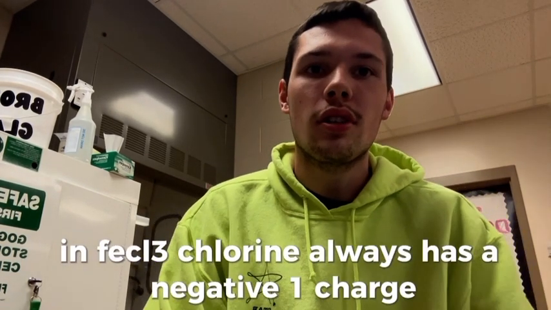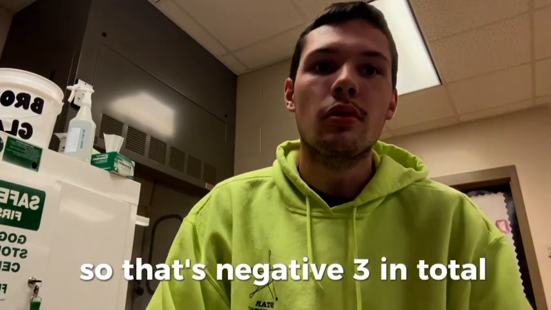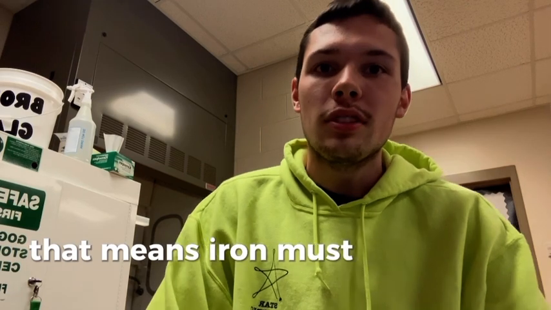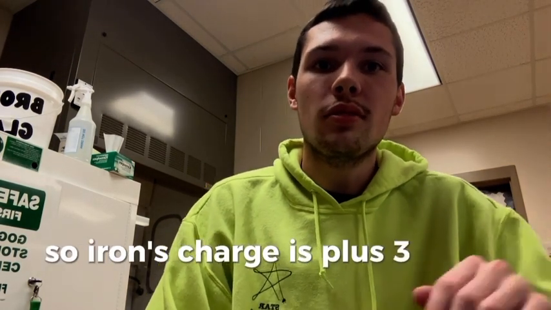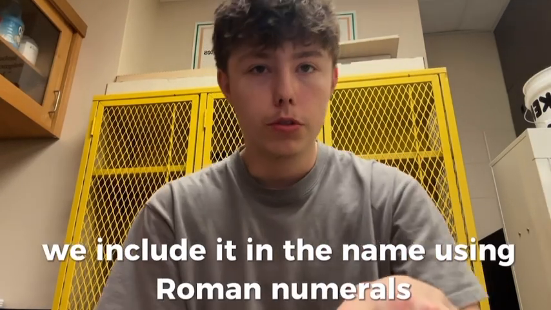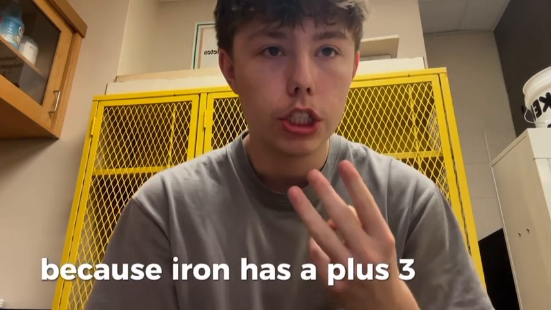For example, in FeCl3, chlorine always has a -1 charge. There are 3 chloride ions, so that's -3 in total. That means iron must be +3 to balance it out, so iron's charge is +3 in this compound. Now we know the charge of the transition metal. We include it in the name using Roman numerals. So FeCl3 becomes iron(III) chloride because iron has a +3 charge.